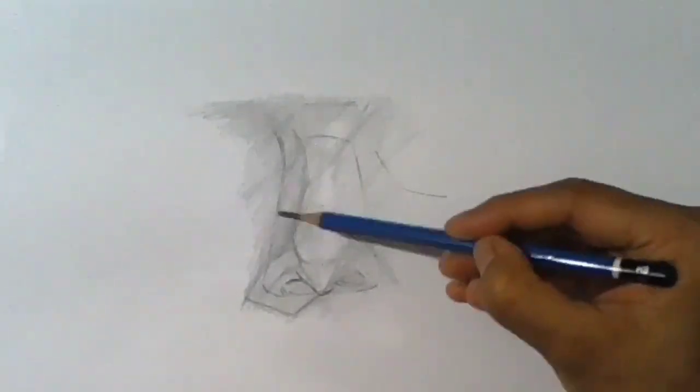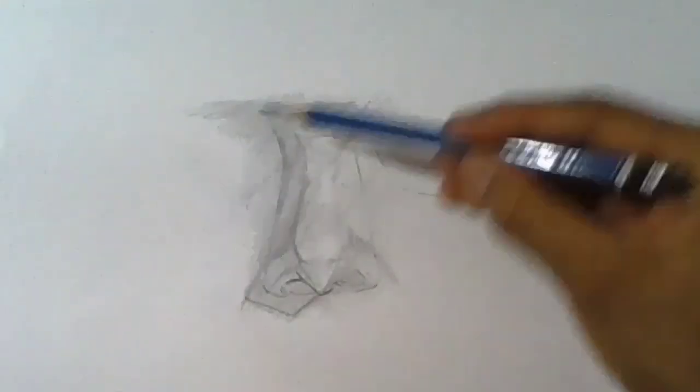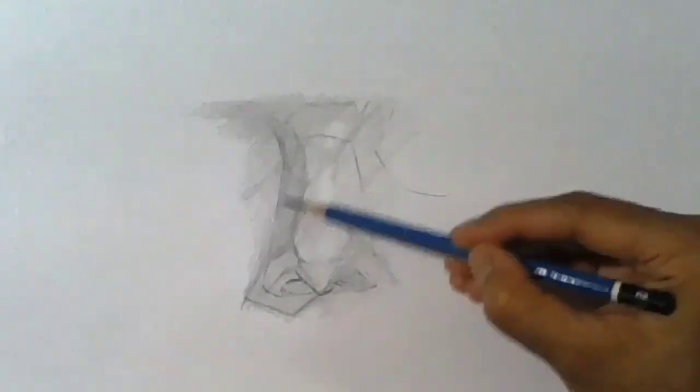When the nose is changing the plane, on that side we have to make it darker.